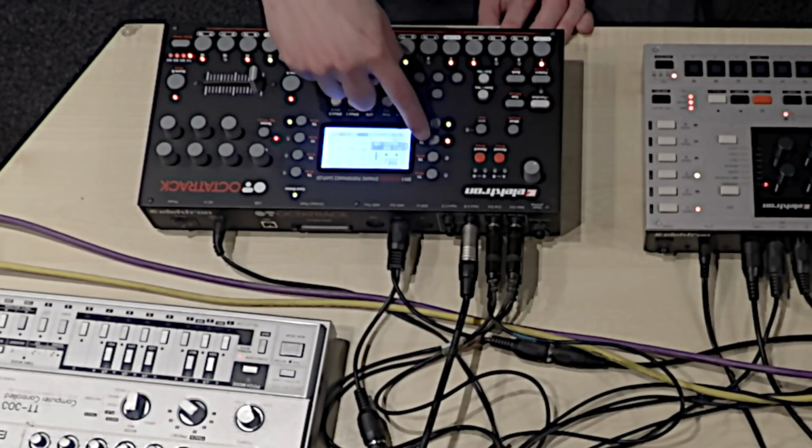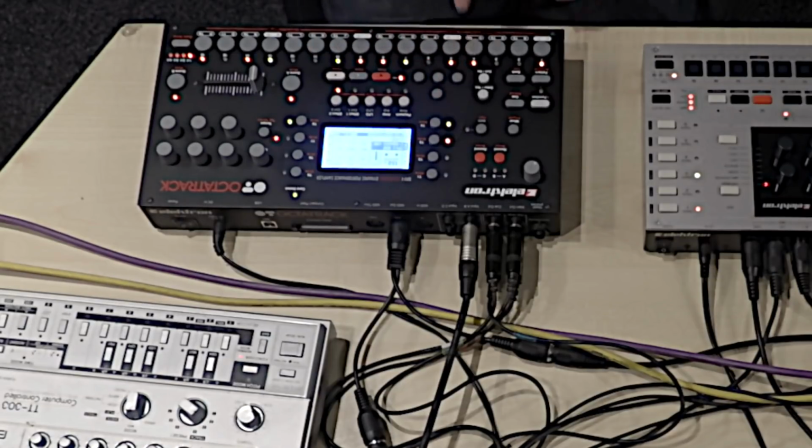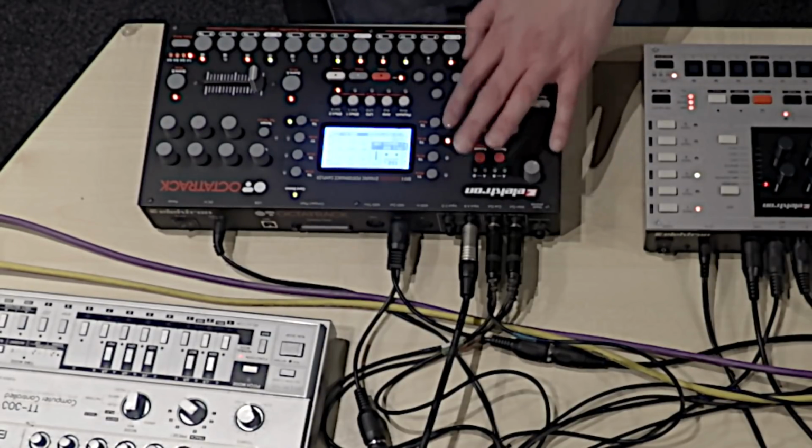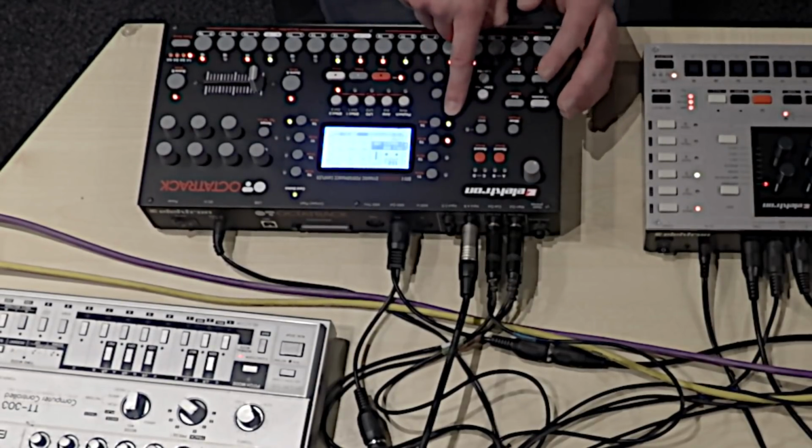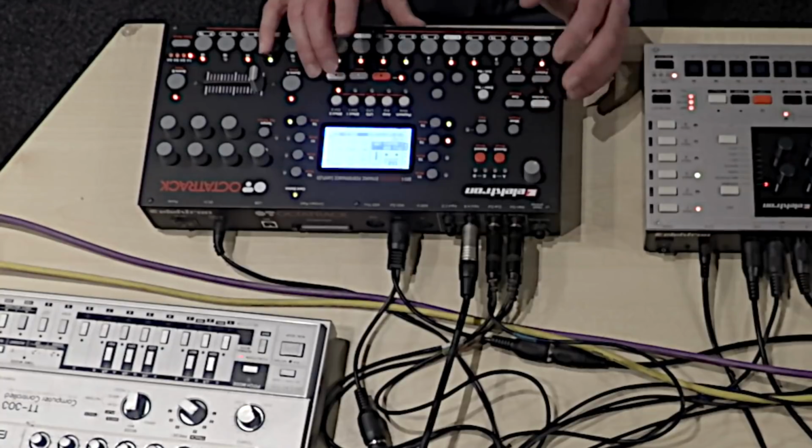So if you were to look at this, you can see there are 2 slots playing, but actually all the sound is just coming out of track 3, and it's being processed through 4. But if you listen to this little riff.